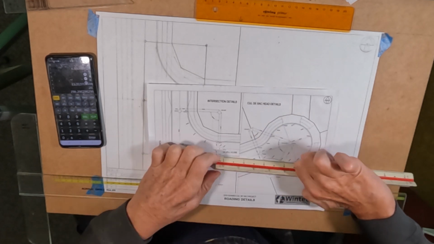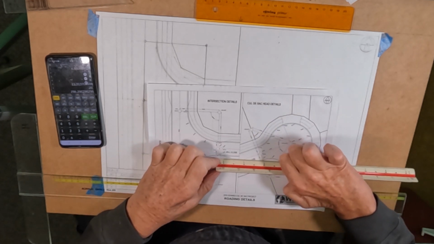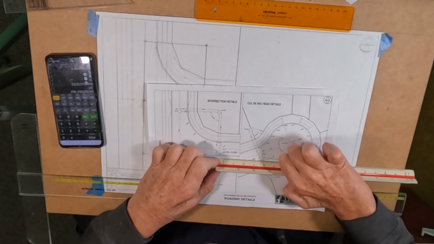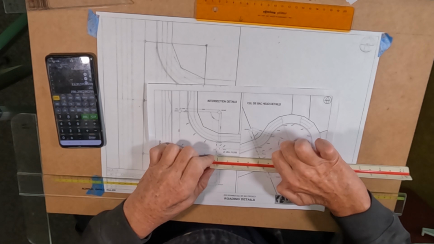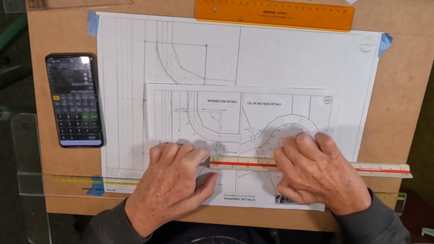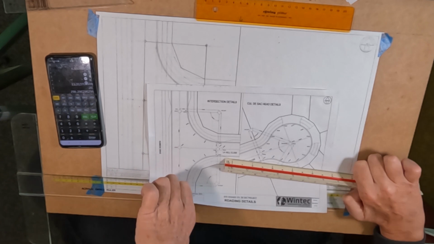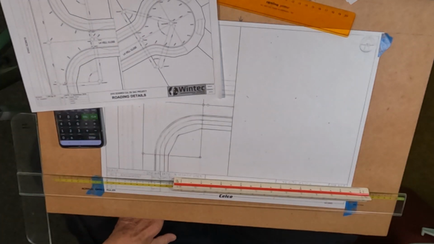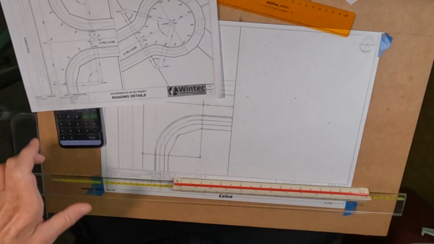And so I'm just going to have a look, and I can see that measuring that there, that's round about 4 meters. And these here appear to be 2.8 or 2.9 meters wide. So that's what I'm going to draw on here.